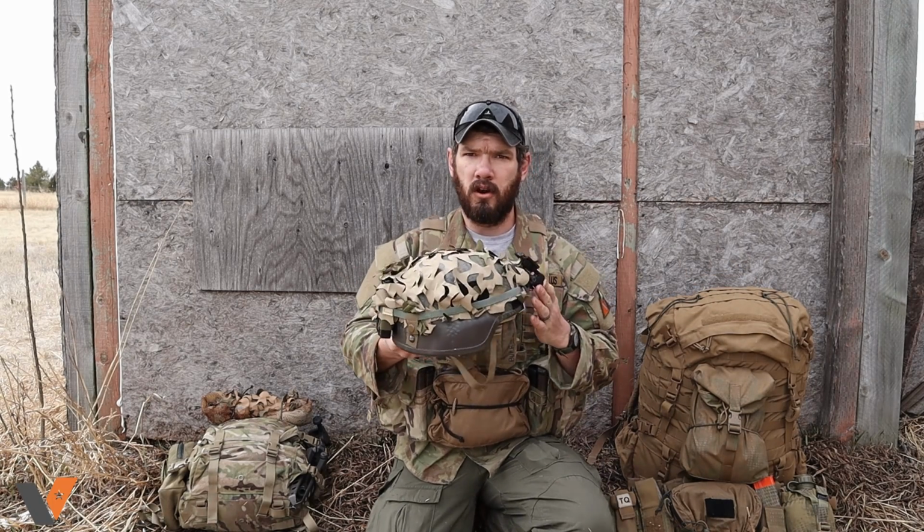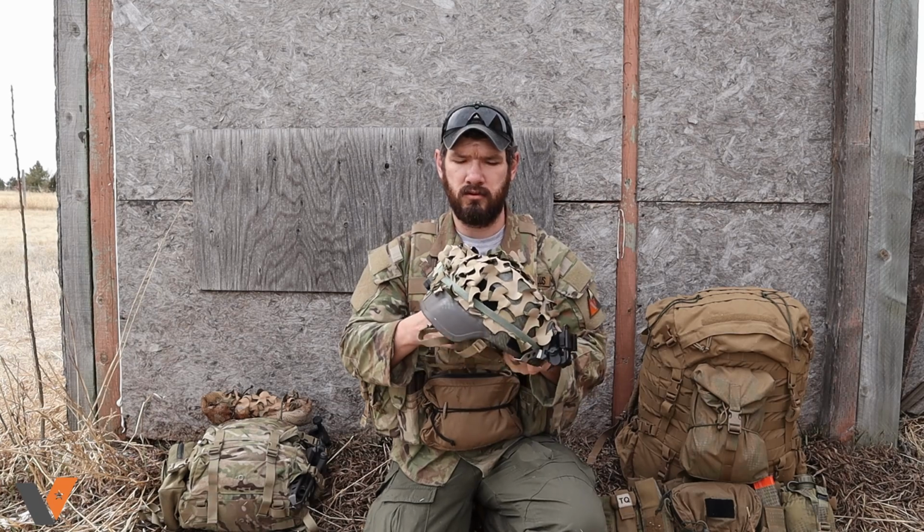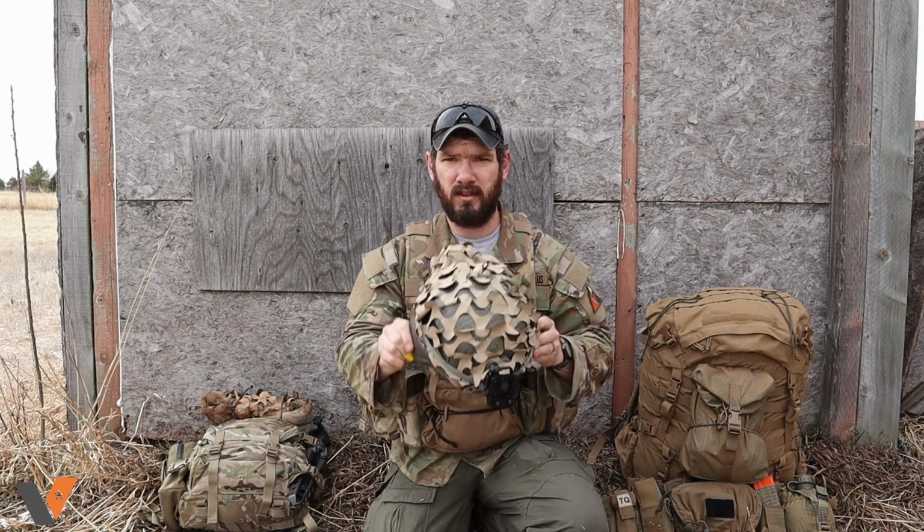Then we get to our helmets. For our helmets, that's something we even have to apply camouflage to as well. So yes, you can paint your helmet, you can apply helmet covers. Sometimes you can take it a step further to really get that concealment effect down.